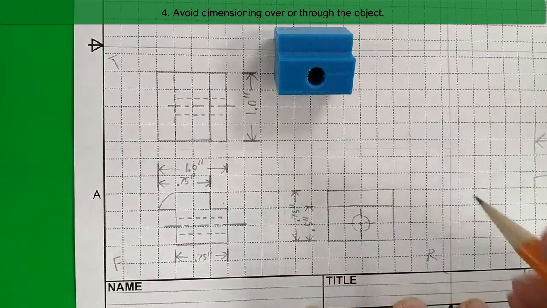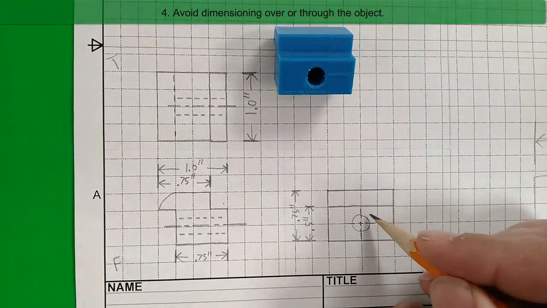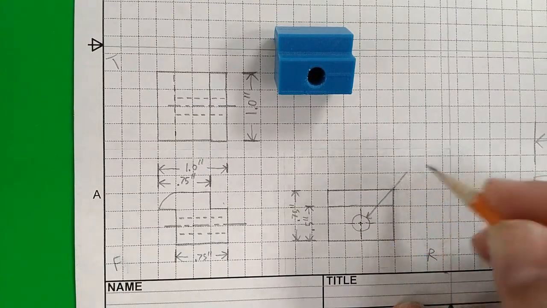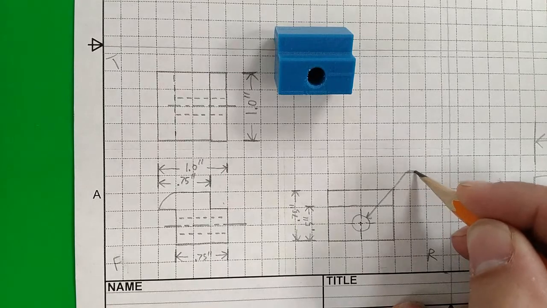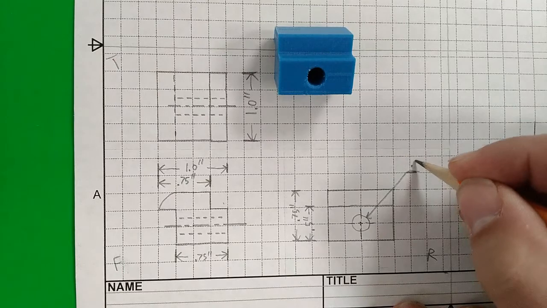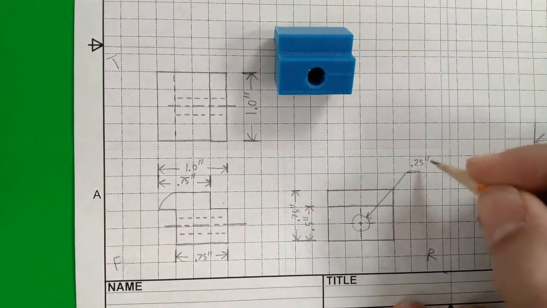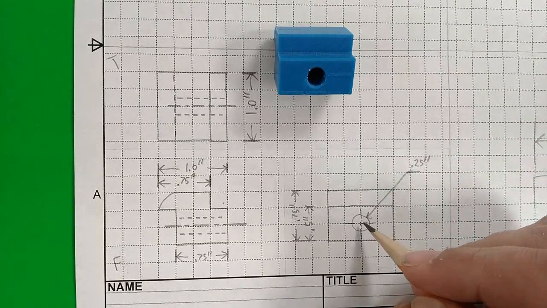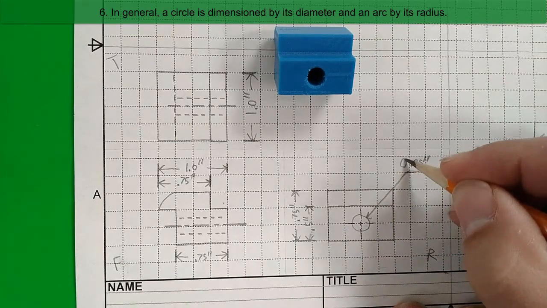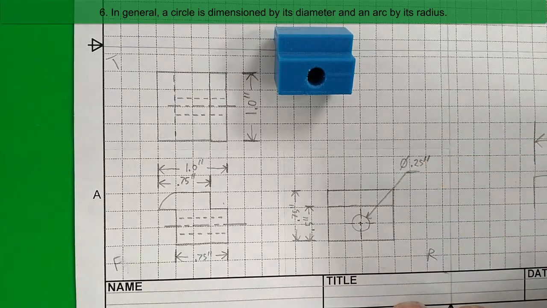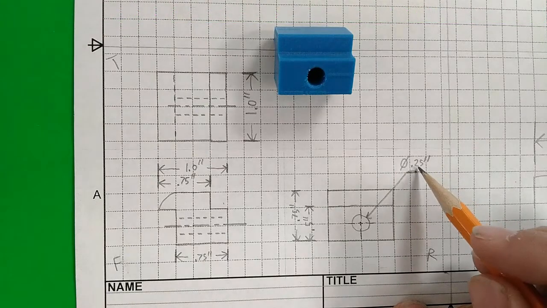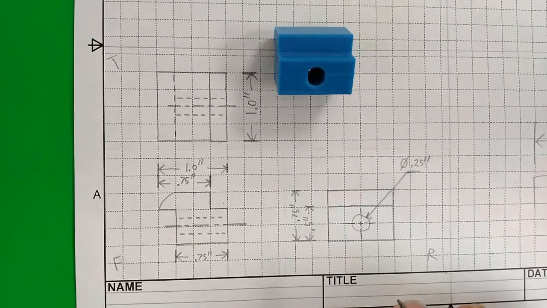A leader line could be seen as an exception to this. So, little tiny arrow, and then a little knob here. And we know this is 0.25 inches. And to represent that it's the diameter of that hole, I'm going to draw a circle and then put a slash through it. So now we've identified that the diameter of the hole is 0.25 inches.